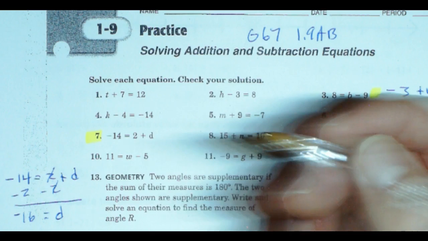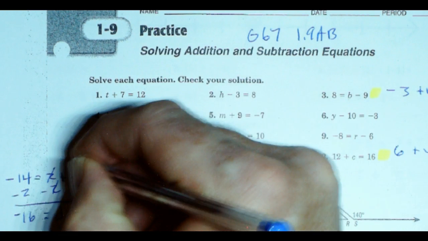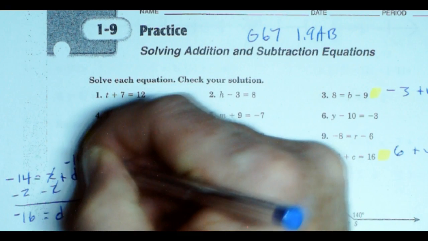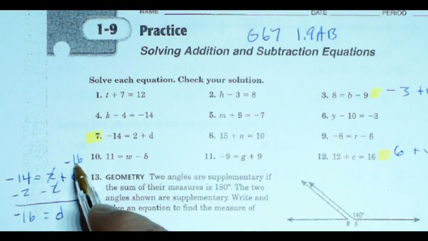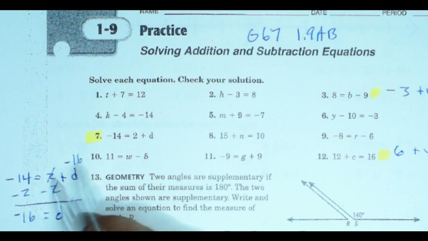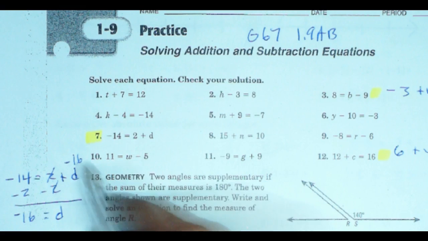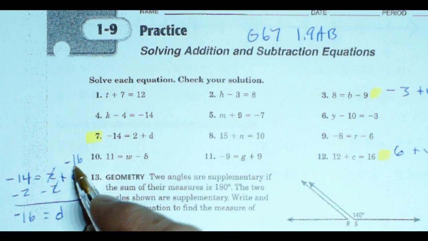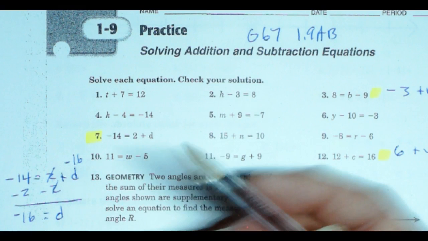Let's see if it makes sense. I'm going to put it in here. Negative 16. 2 plus a negative 16 is a negative 14. That's right, because these are different signs. So the difference between a 2 and 16 is 14, and we're going to keep the sign of the negative one. So a negative 16 is our correct answer.